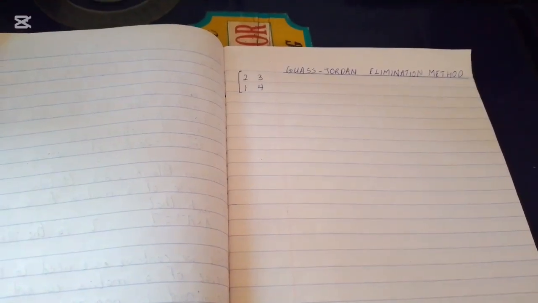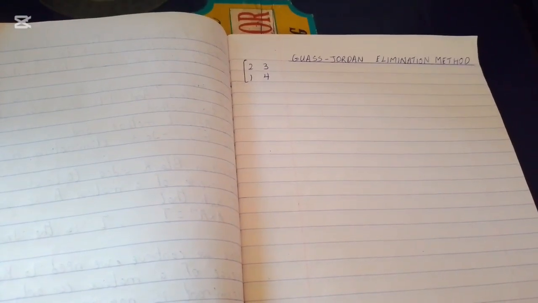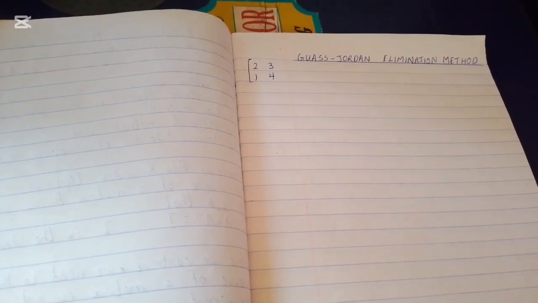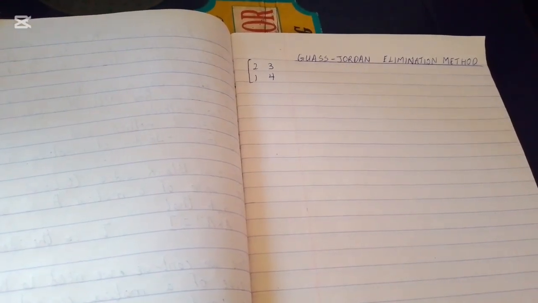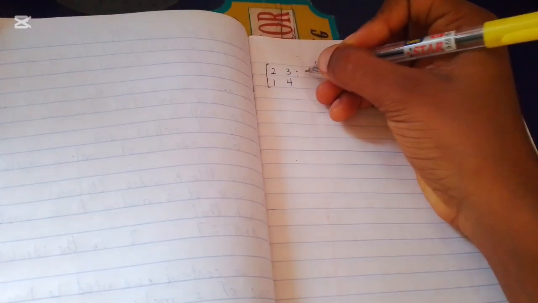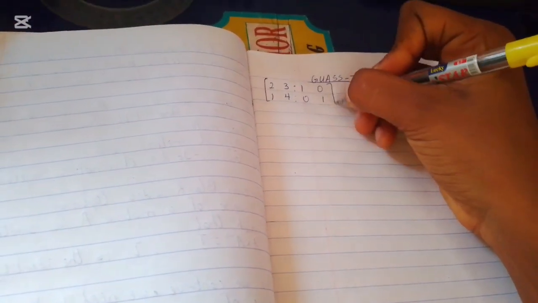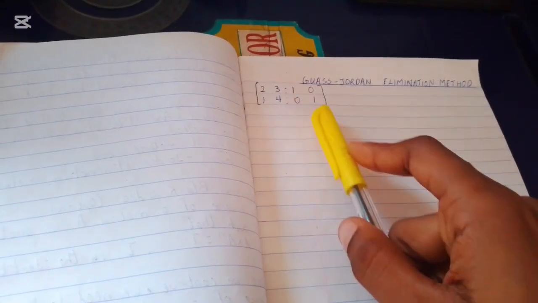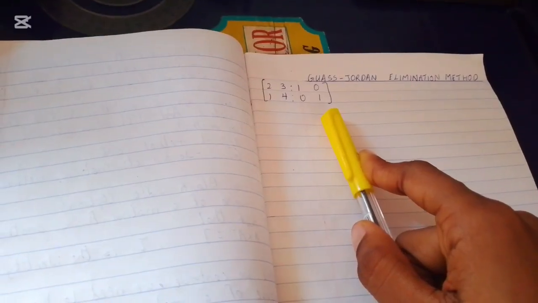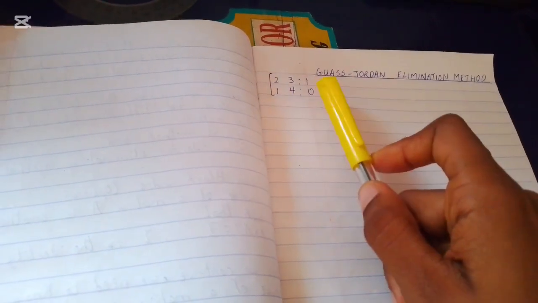Alright, so let's learn how to find the inverse of a matrix using the Gauss-Jordan elimination method. So first of all, we have to assign the identity matrix beside our matrix. That's our identity matrix for this 2 by 2 will be 1, 0 and 0, 1. So now we have the left hand side of the matrix and the right hand side of the matrix. So the goal is that we have to change this left hand side of the matrix to the identity matrix.